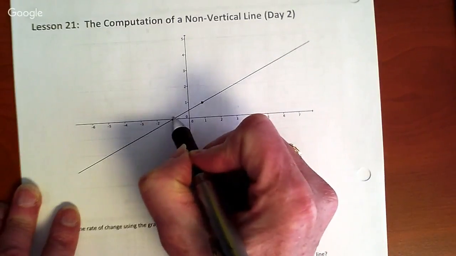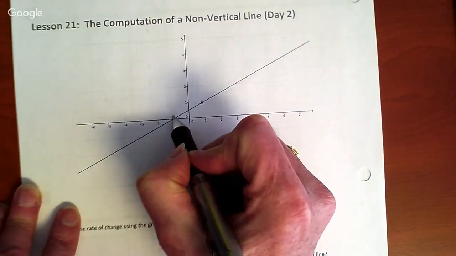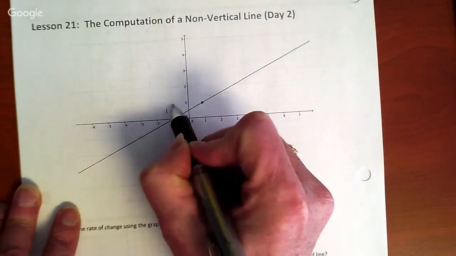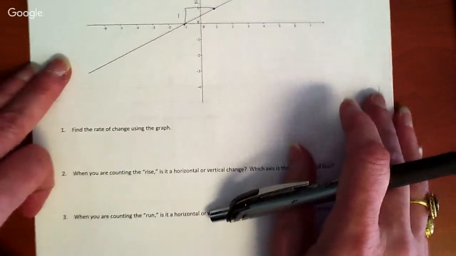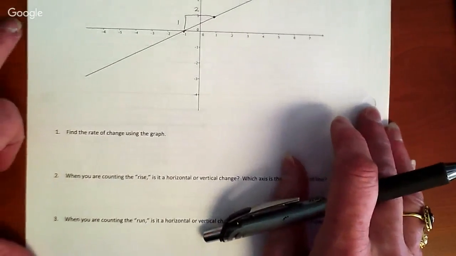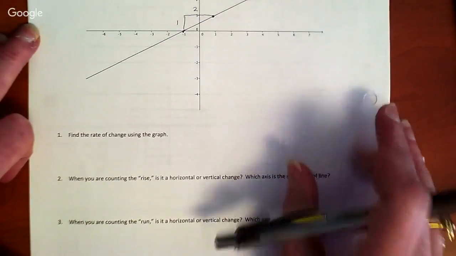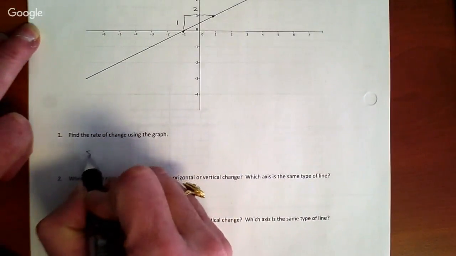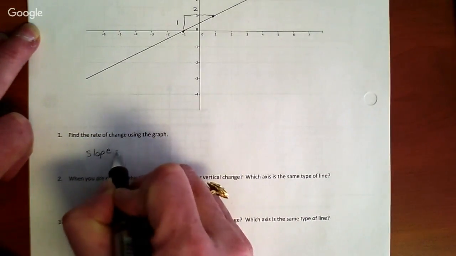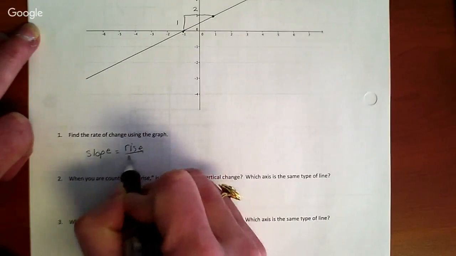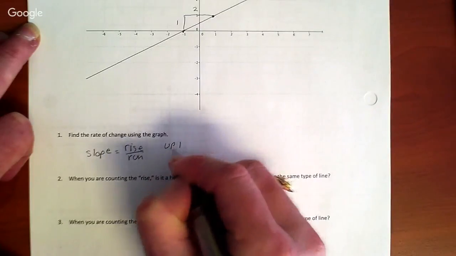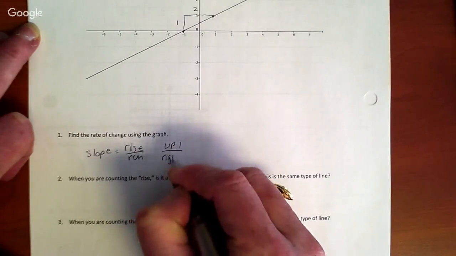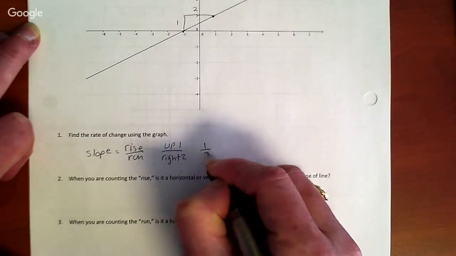So here, if I go up 1 and I go over 2, the rate of change, or the slope, which is the rise over the run, is up 1, to the right 2, is 1/2.